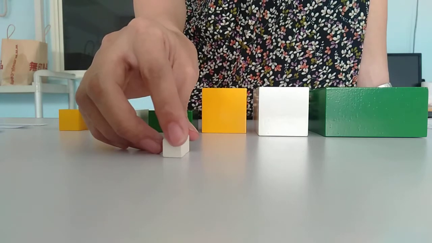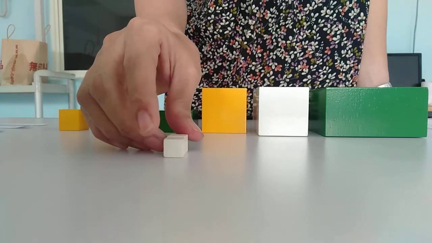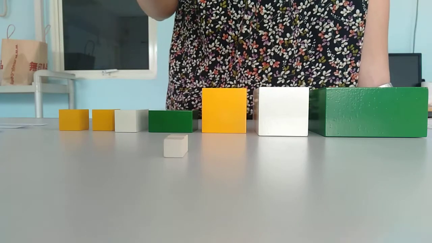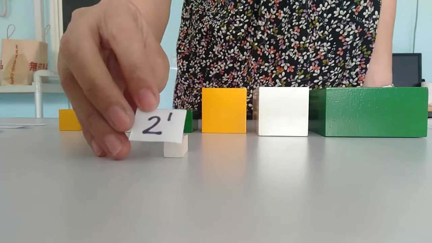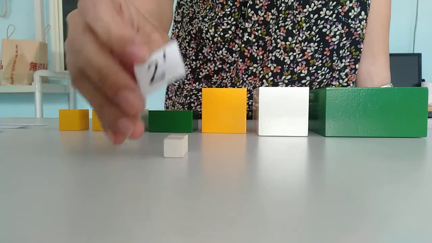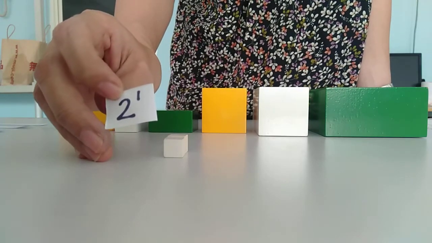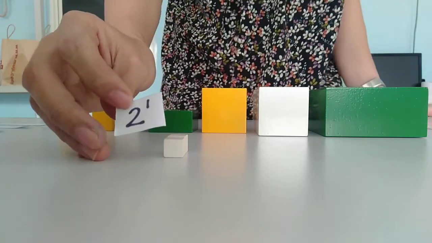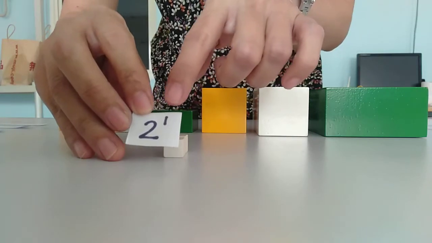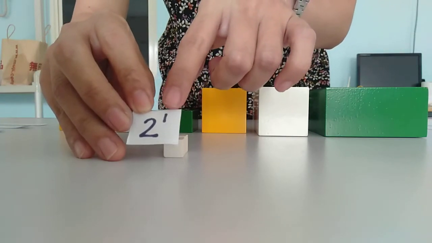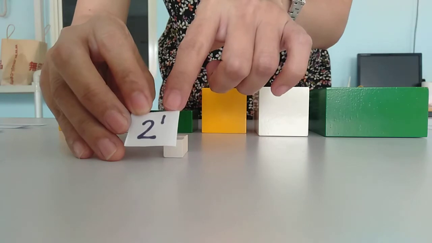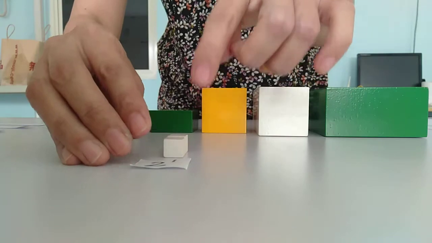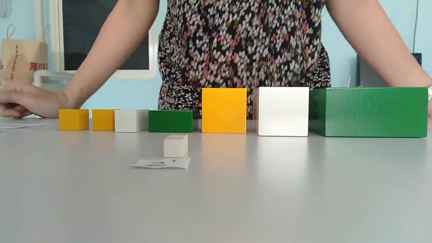Now let's write it, and we're going to write it like this. Okay, now we have the first group. This group of 2 has some power. We say this is a group of 2 to the first power. And look at this. We put the number 1, small, in the upper right position. So this is 2 to the first power.